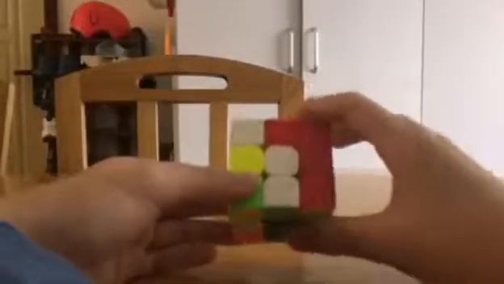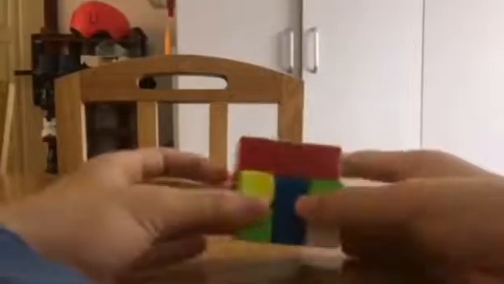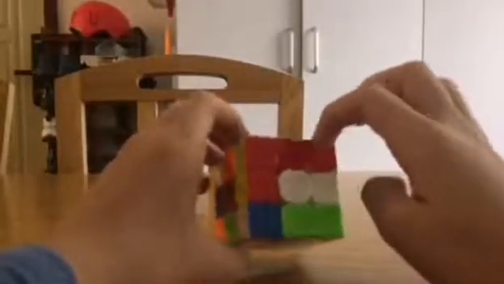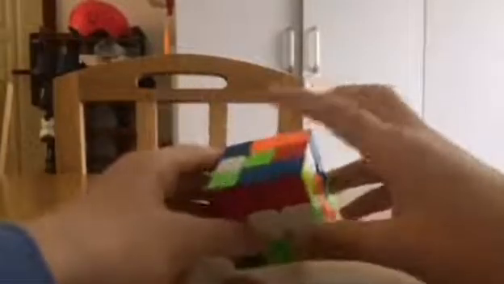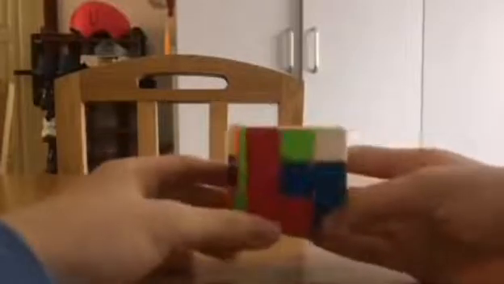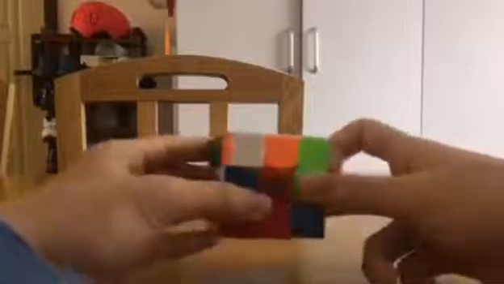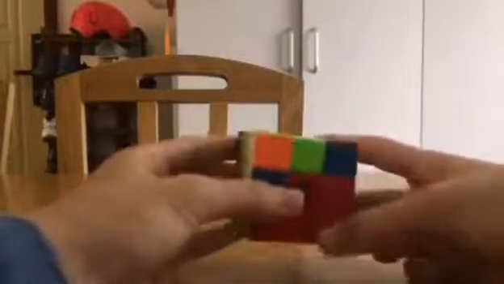Now you can see it's a block at the back. And now you can just insert these two using wide R, U prime. You notice that puts this pair at the back, and also you can solve this cross edge along with this edge. And now he can do a wide U prime so that he can insert this edge. This pair without rotations. He can do R U2 R prime, but this solution is also fine.